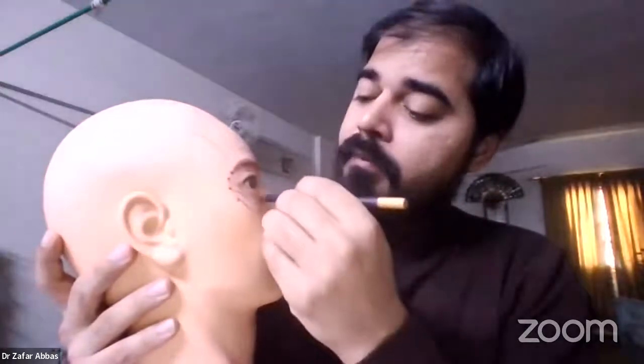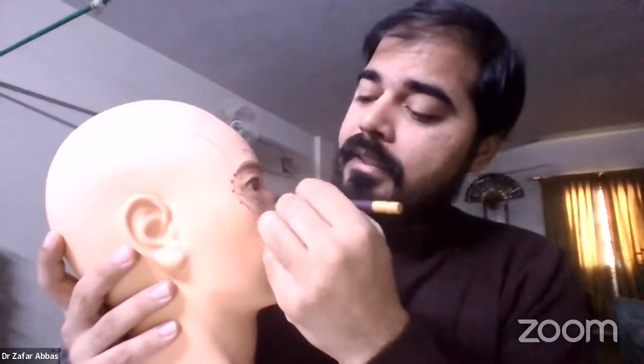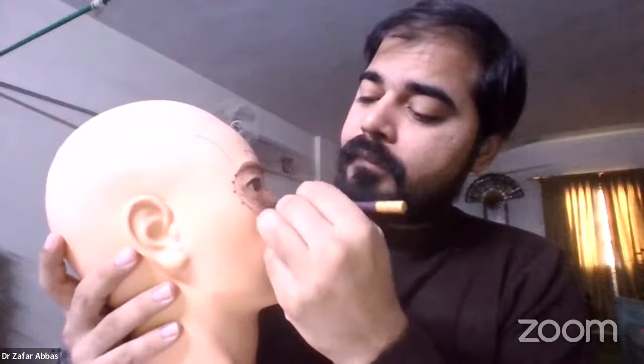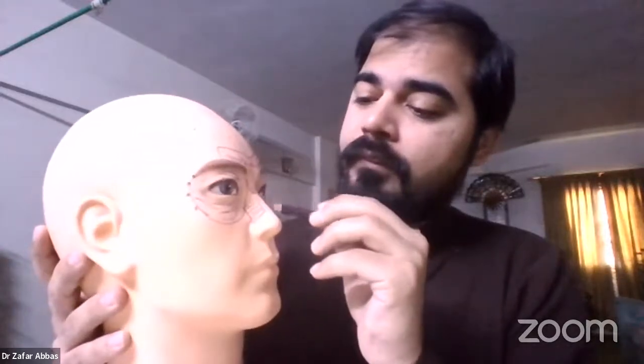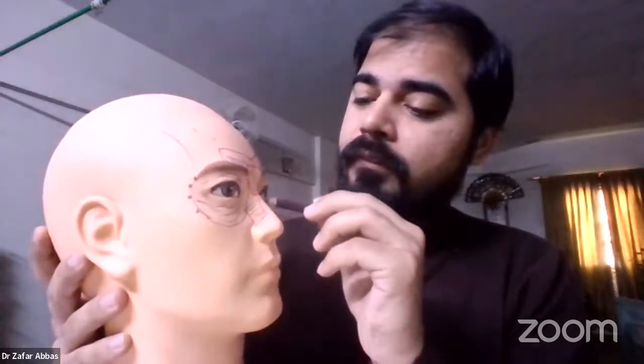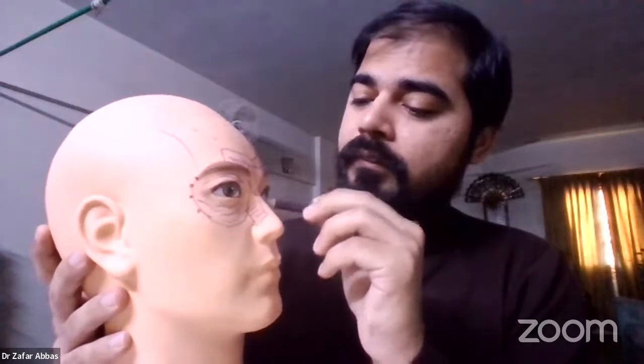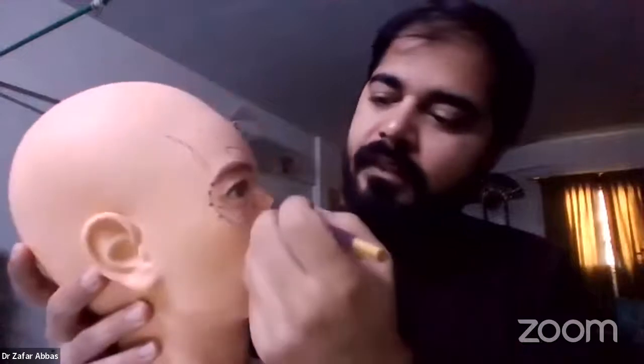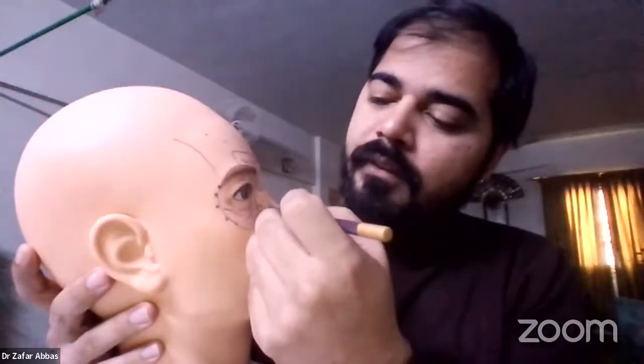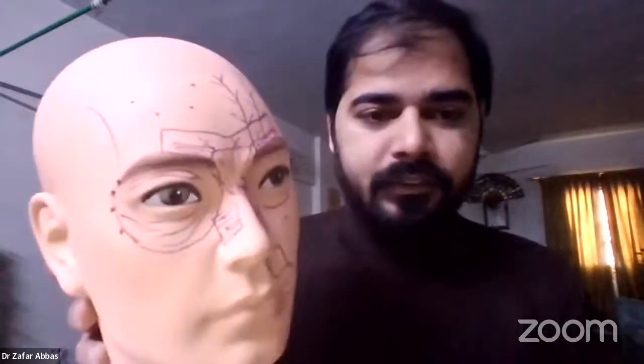We also see bunny lines in some patients like this. When some patients smile, there are bunny lines. Bunny lines are caused by the nasalis muscle. This is the nasalis muscle. We inject in this direction.